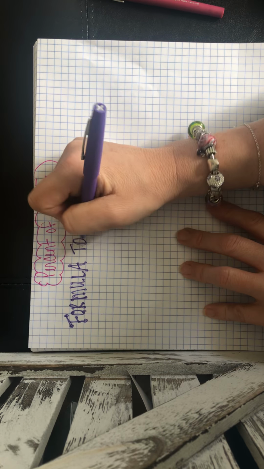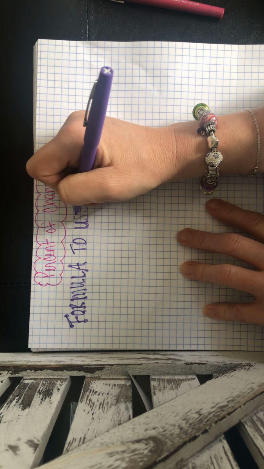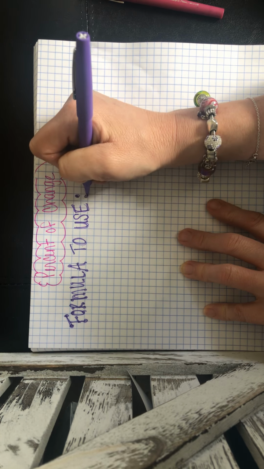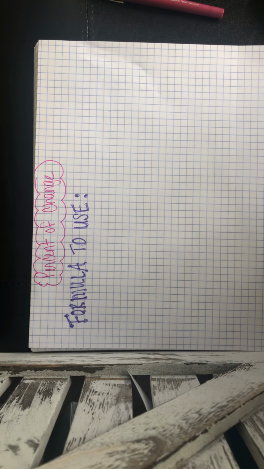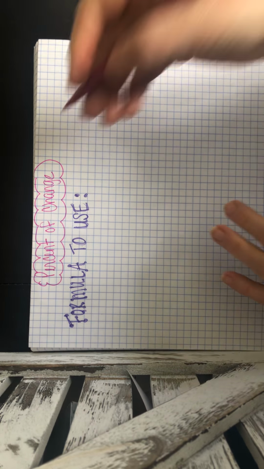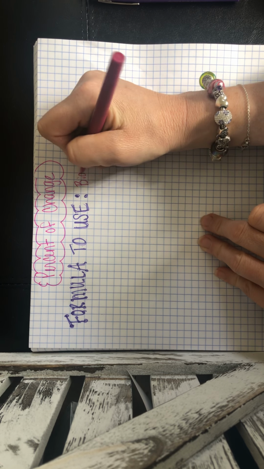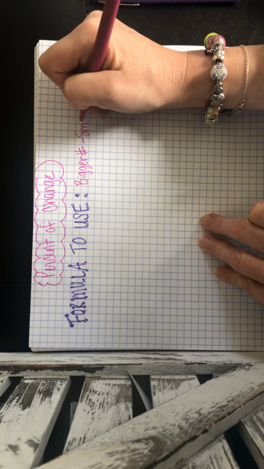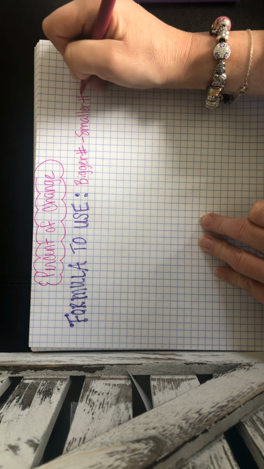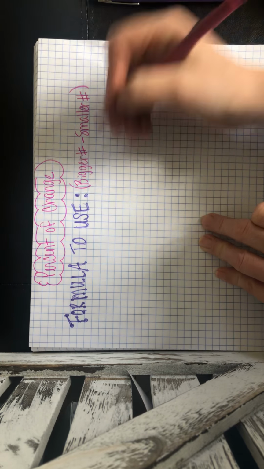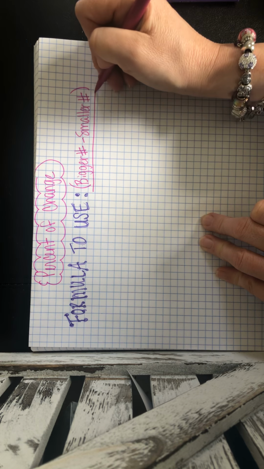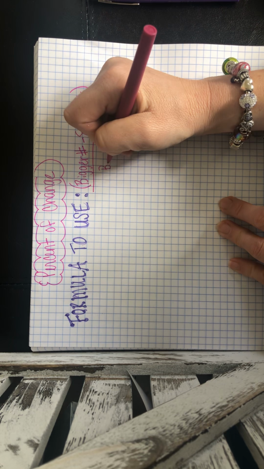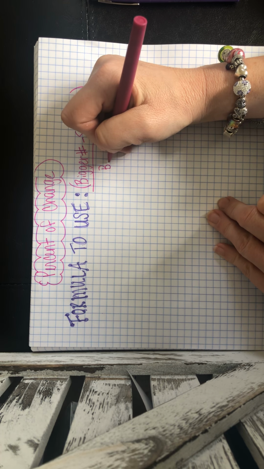All right, so the formula to use. The formula that we're going to use is this. We're going to take our bigger number minus the smaller number. You're going to divide that by the beginning number, or your starting number.